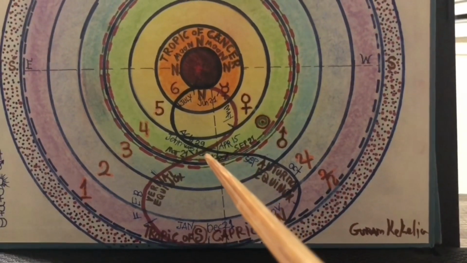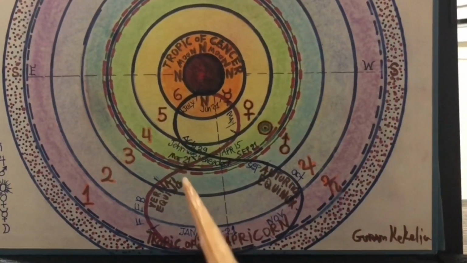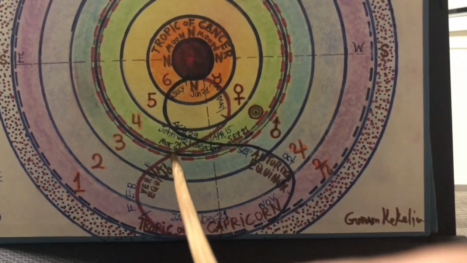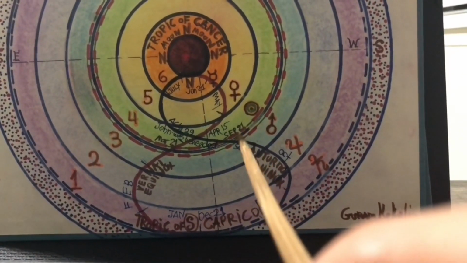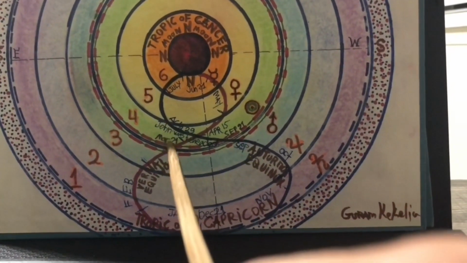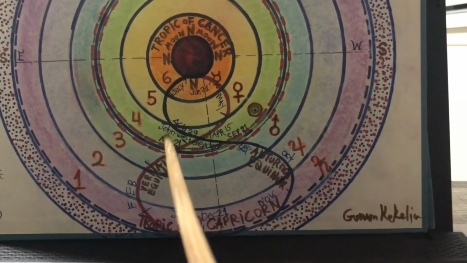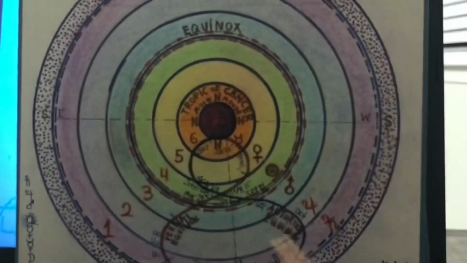This is the equator here, and March 21st is right on this point, and opposite of that is September 21st. So that's Libra, east and west, and it moves just like that around.